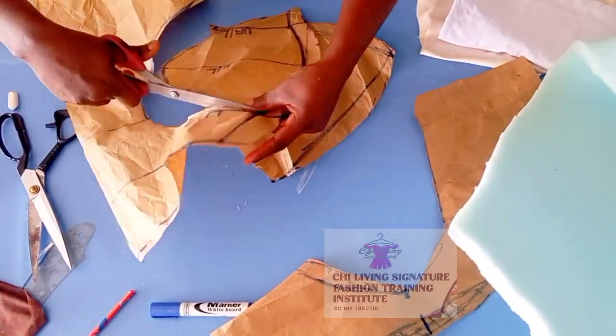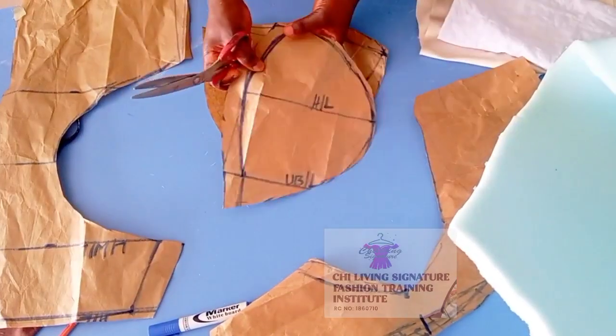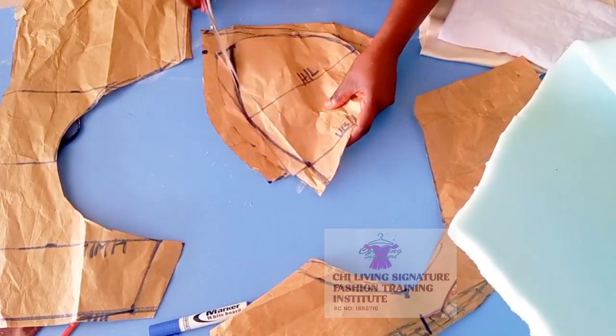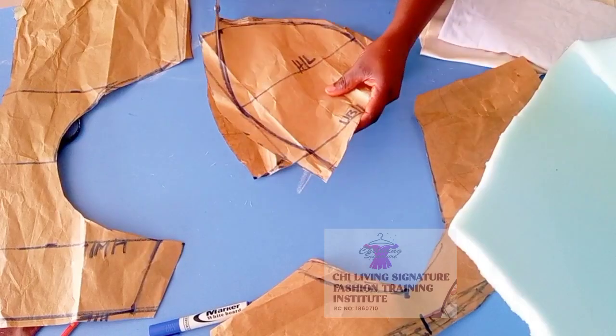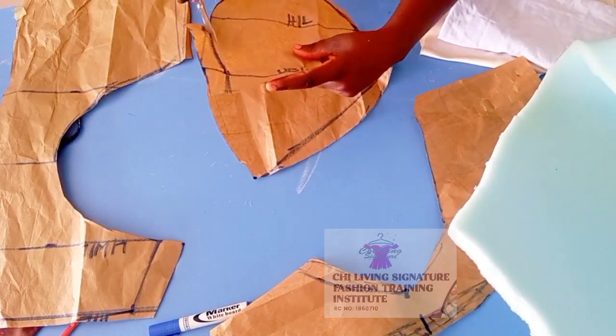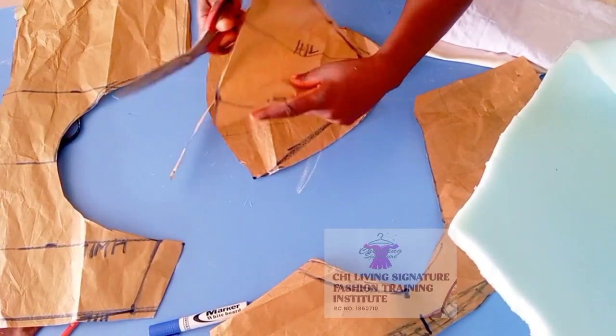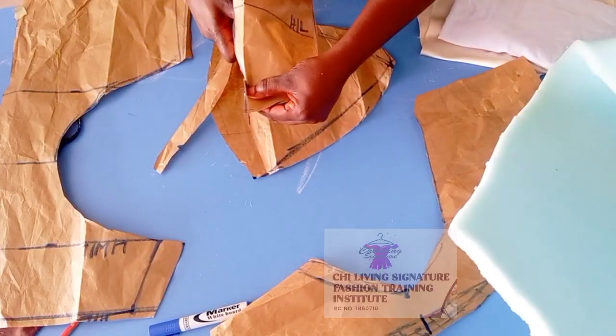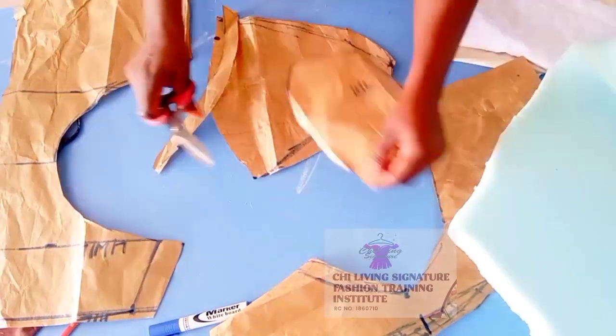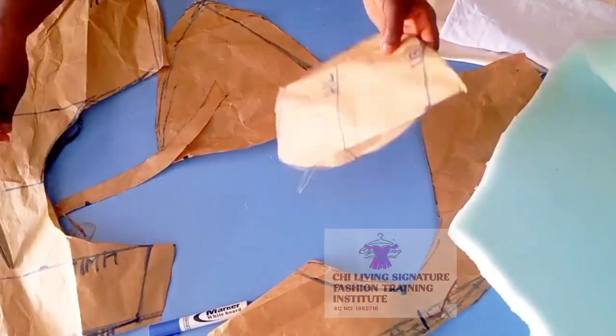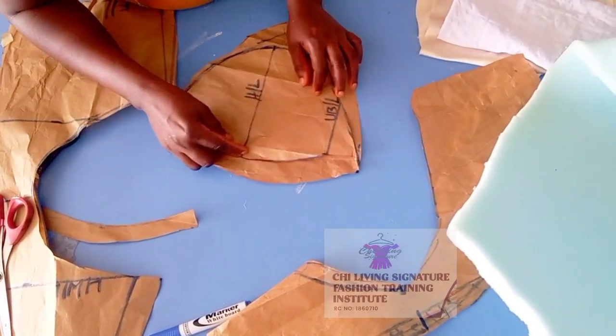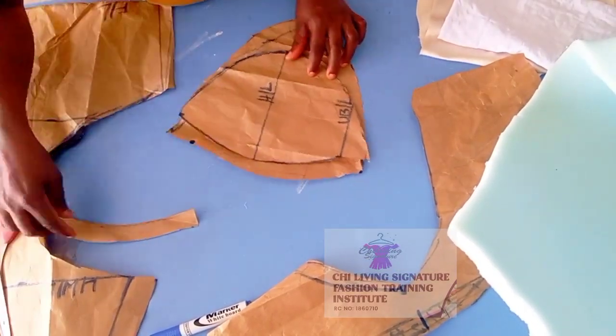Mine is actually obvious because it's Dutchess and I did not use air stay. So make sure you use air stay if you are working for a client, especially if it's Dutchess, it's a bit transparent. If it's a car, you don't have it that visible. So this is it. Trim off the seam allowance of these front parts.